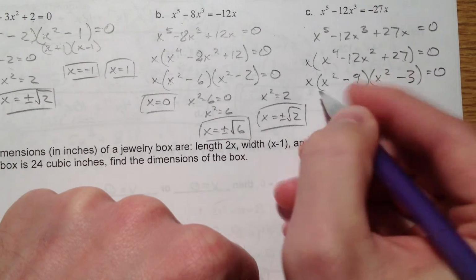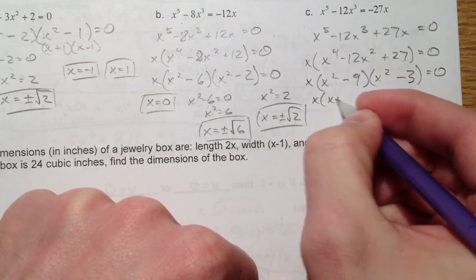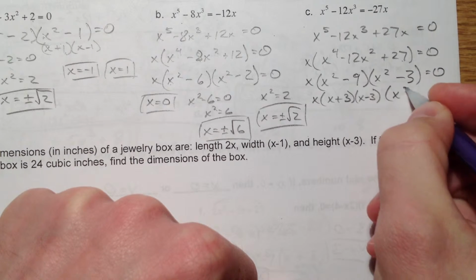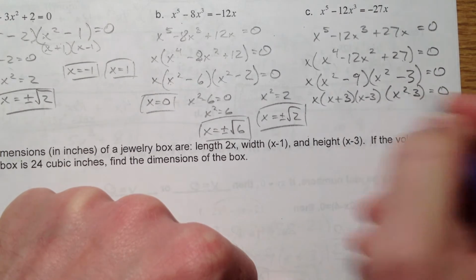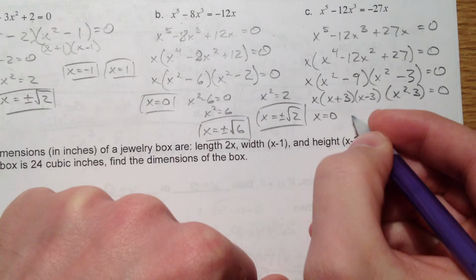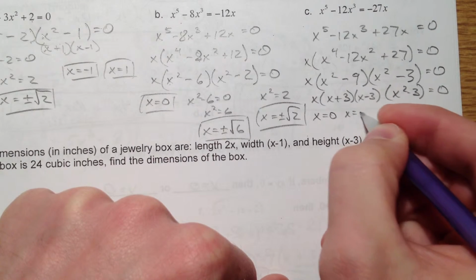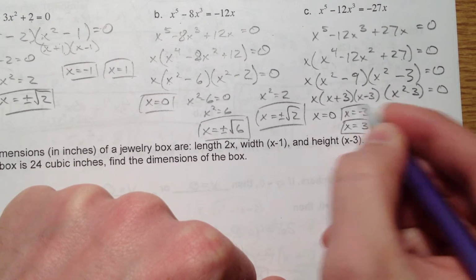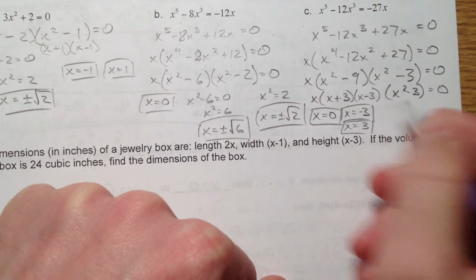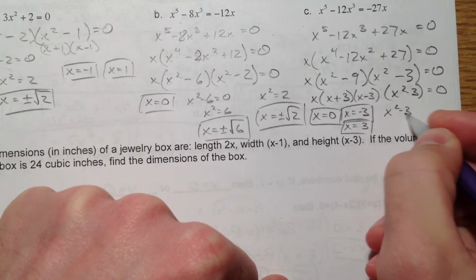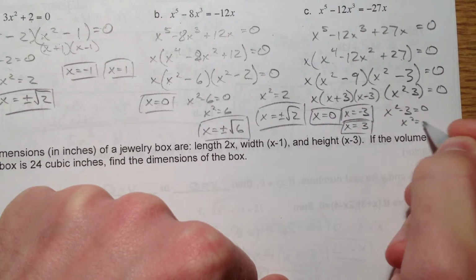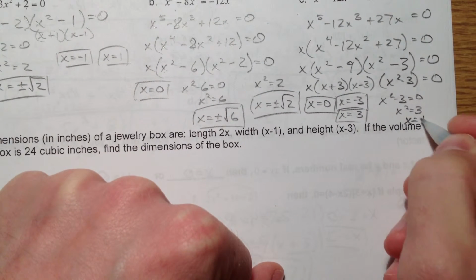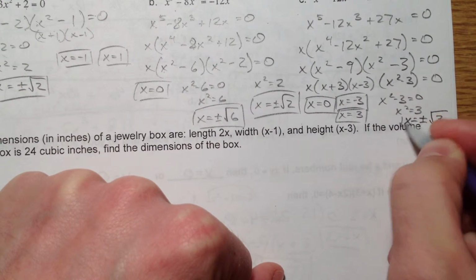And if they're both minus, we can make this x plus 3, x minus 3. And then notice that this is x squared minus 3, so it's different from those other two, because this will give us x equals 0, x equals negative 3, x equals positive 3, and x squared minus 3 equals 0 gives us x squared equals 3, and so x equals plus or minus the square root of 3.